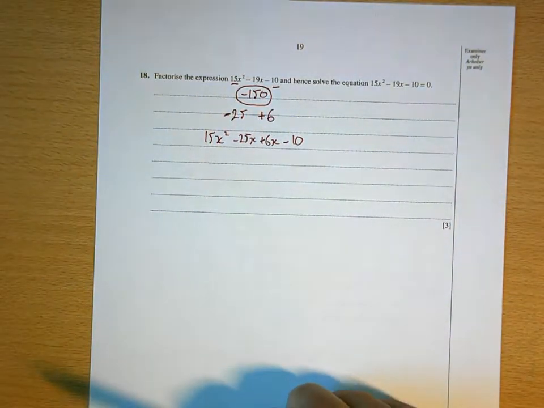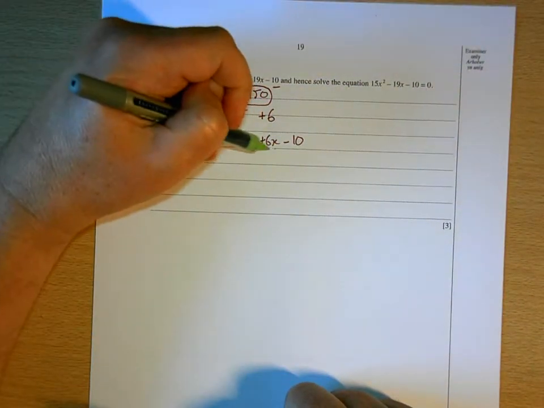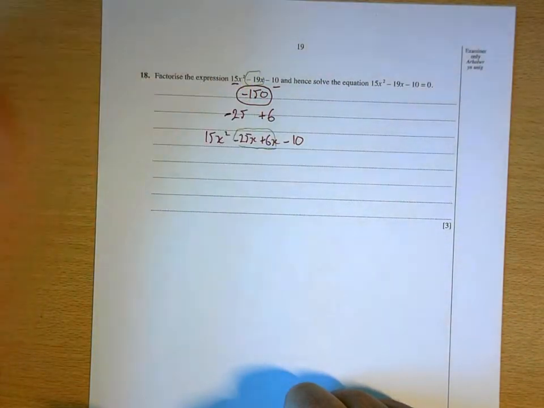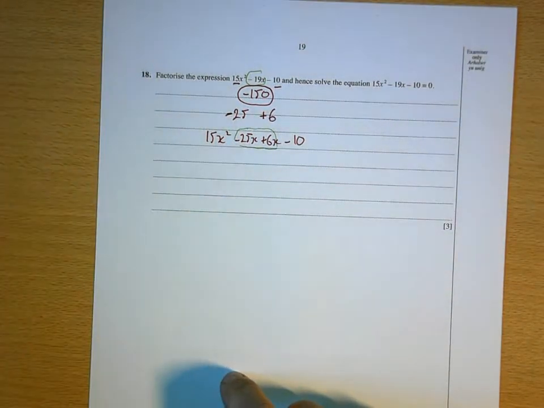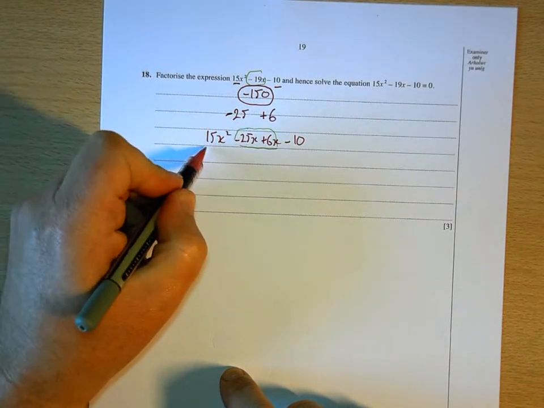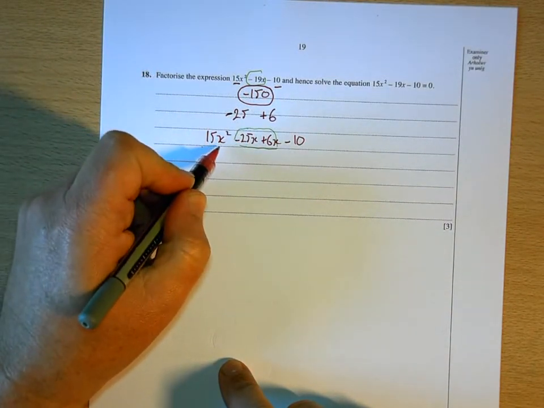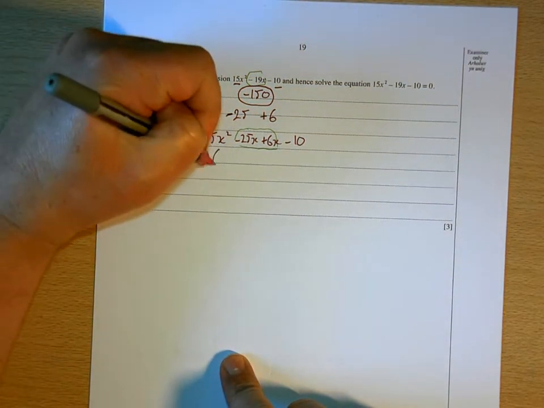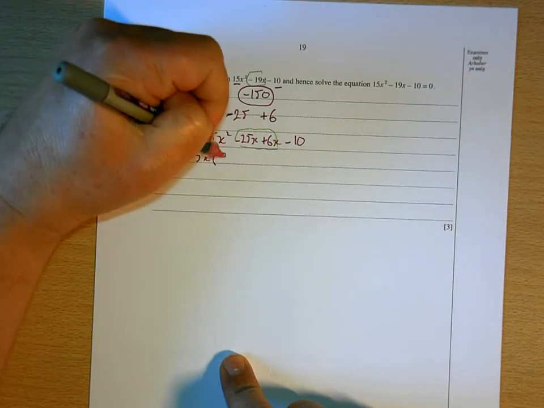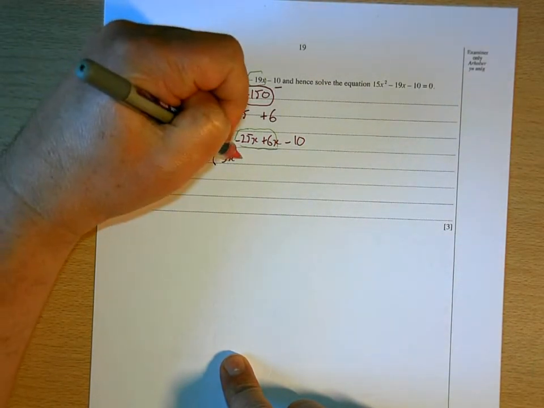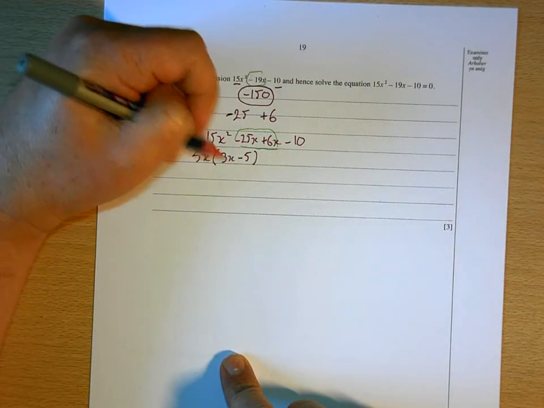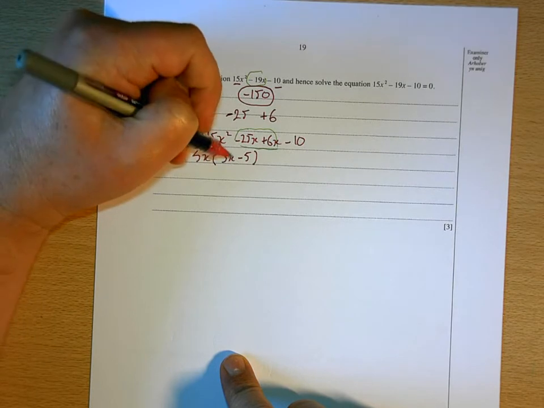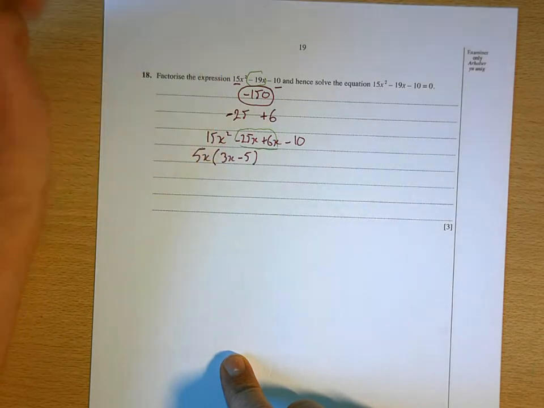So this bit here replaces that bit there. Now I look at the first pair, and I look what common factors I can pull out of there, and I see that I can pull 5 out and an x out. So 5x comes out, leaving me 3x from the first term minus 5 from the second term. Check it. 5 3s are 15, x times x is x squared, 5 5s are 25, and it's minus x.